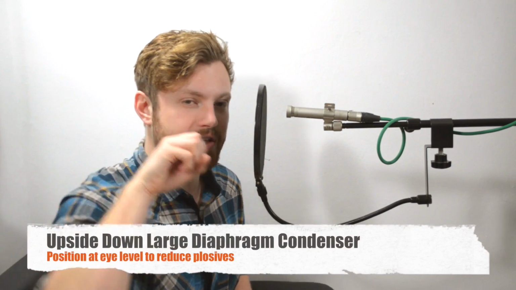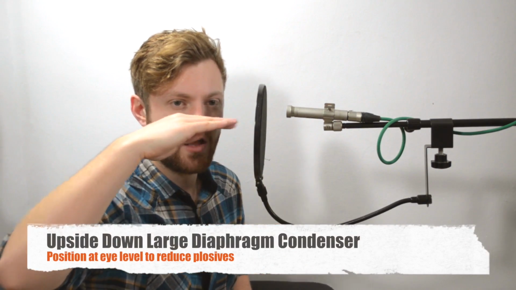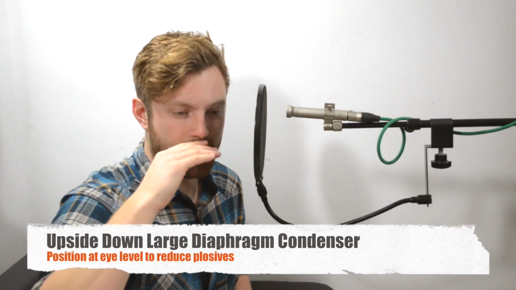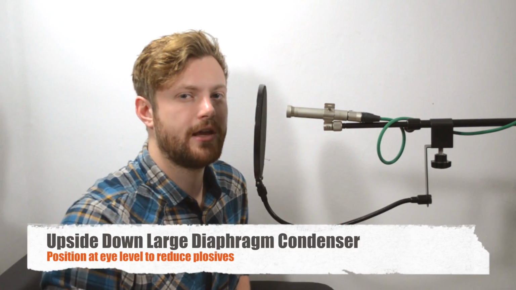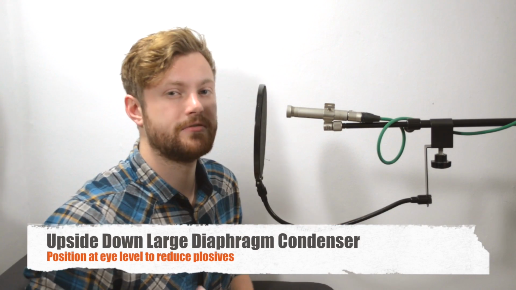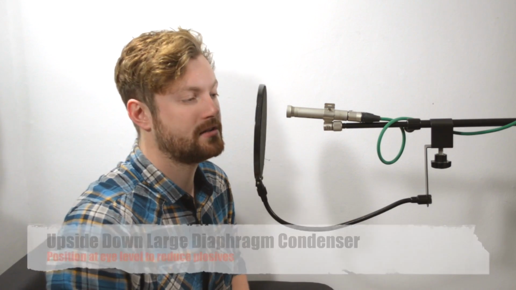Same with sibilants. Another good trick, if you have a large diaphragm condenser, which unlike this one, would be side addressed. They're the bigger ones, where instead of pointing at them, you point it like that. You can have them upside down, eye level, and again, this means that the mouth isn't actually going into the microphone because the microphone's just at eye level, so it's going underneath. So that's another way you can use off-axis microphone placement to reduce plosives and sibilants.